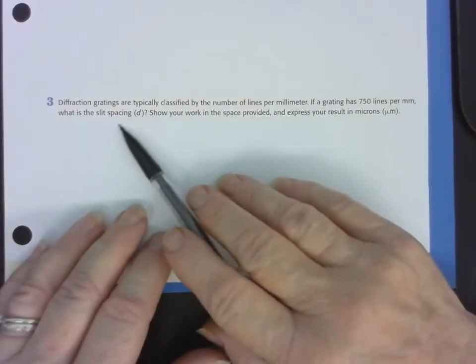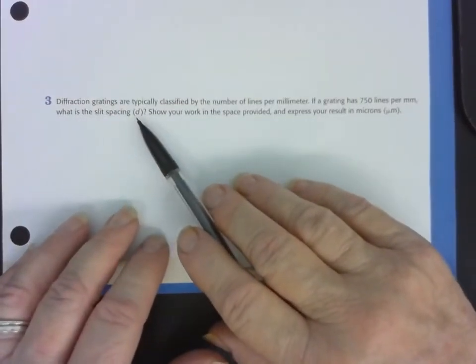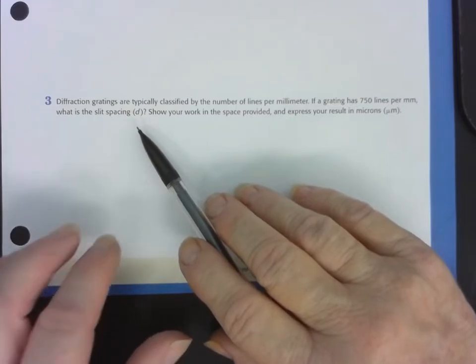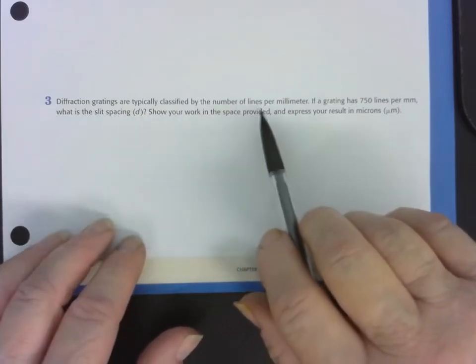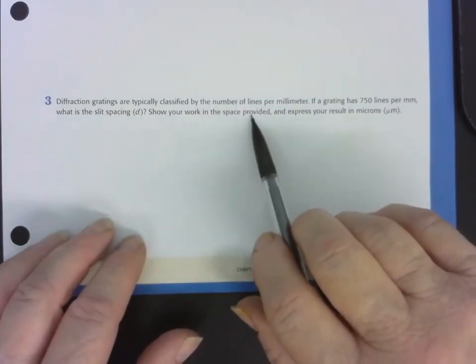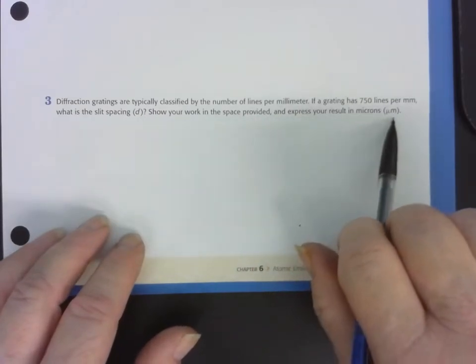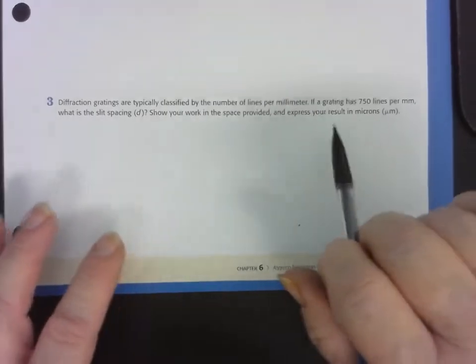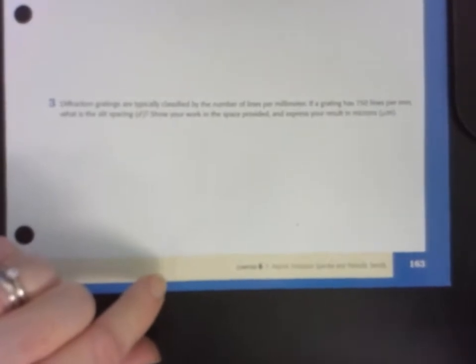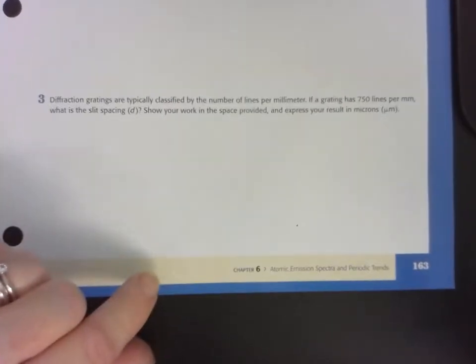So what's the slit spacing? That's how big are the spacings in between those lines on this particular diffraction grating. It says to show the work provided and express your result in microns or micrometers. So first of all, we need to think about dividing that 750 lines up in 1 millimeter.